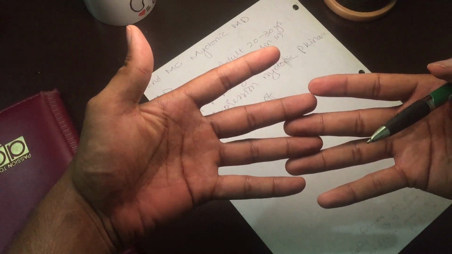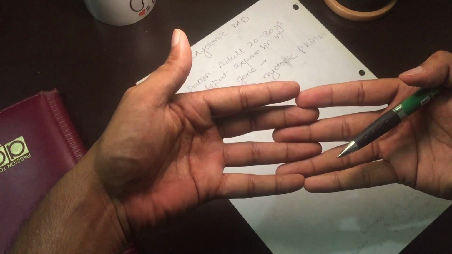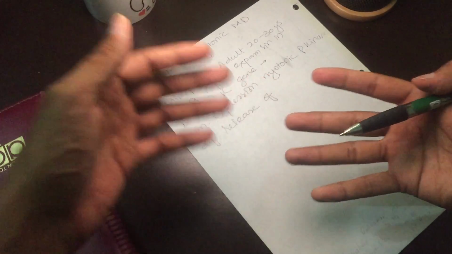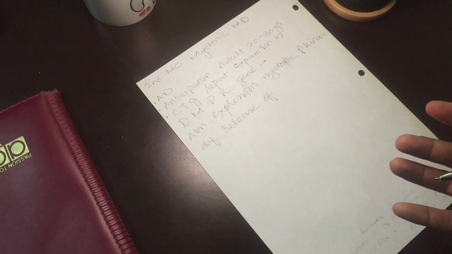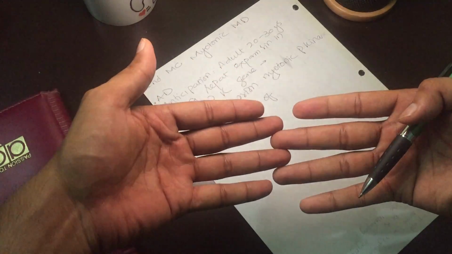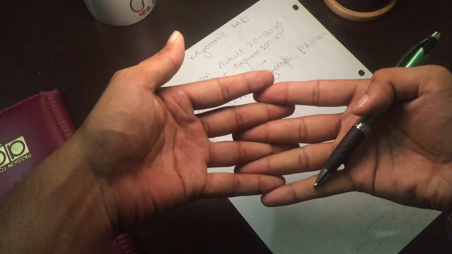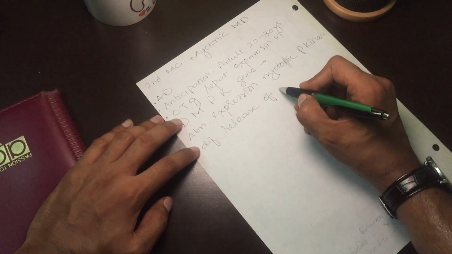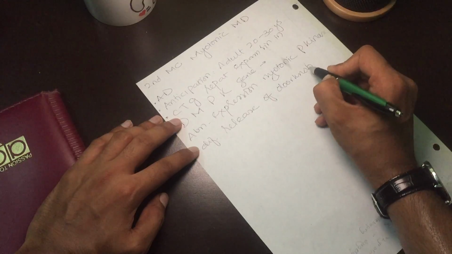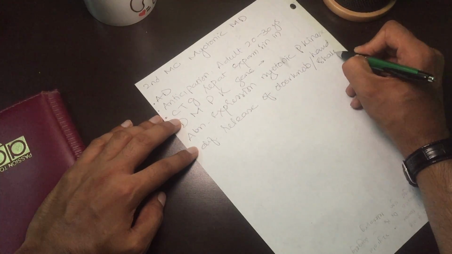Actually the contraction happens this way. In order to relax the muscle, we have to separate them, and this separation happens because of this protein kinase. Now this protein kinase is abnormally present, so the contraction cannot be reversed. So there is difficulty releasing doorknobs, a presenting sign, or difficulty releasing a handshake.